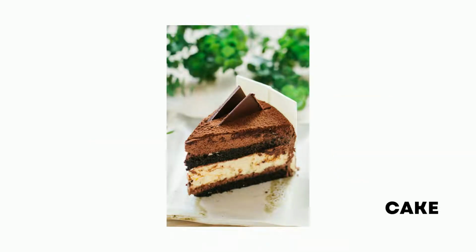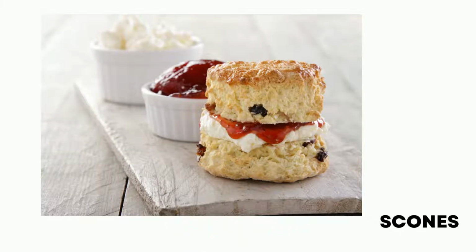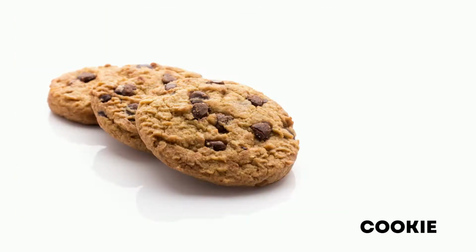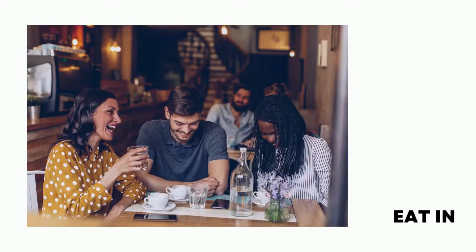Cake. A soft sweet food made from a mixture of flour, fat, eggs, sugar, and other ingredients, usually baked and sometimes iced or decorated. Scones. A small unsweetened or lightly sweetened cake made from flour, fat, and milk and sometimes having added fruit. Sandwich. An item of food consisting of two pieces of bread with a filling between them, eaten as a light meal. Cookie. A sweet biscuit having a fairly soft, chewy texture and typically containing pieces of chocolate or fruit.